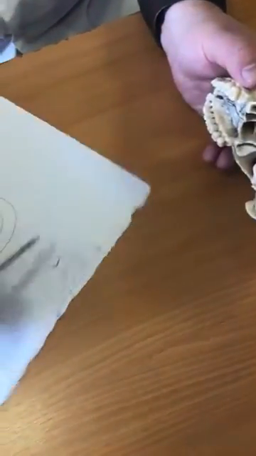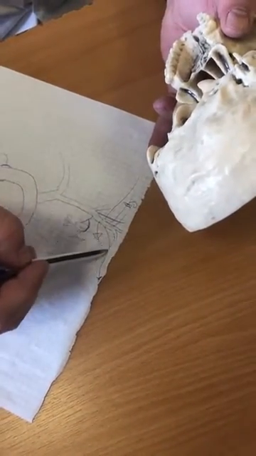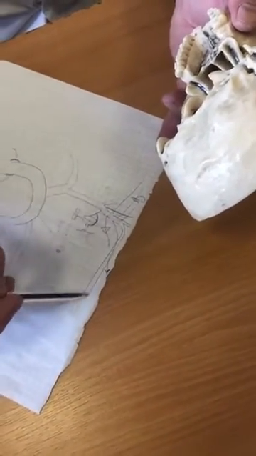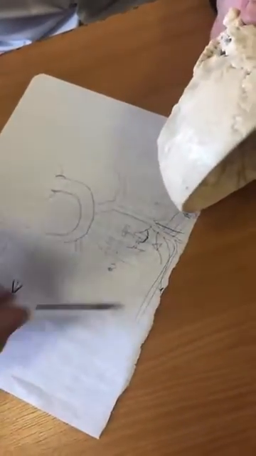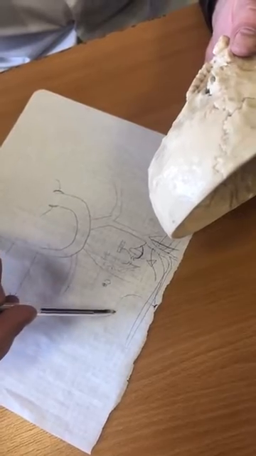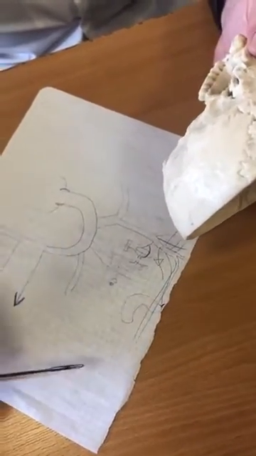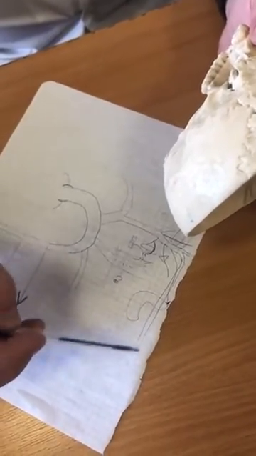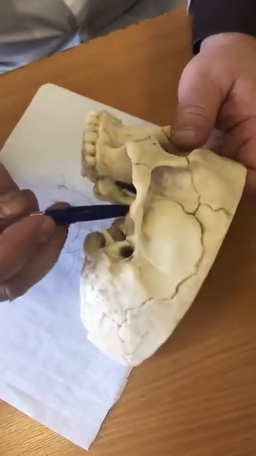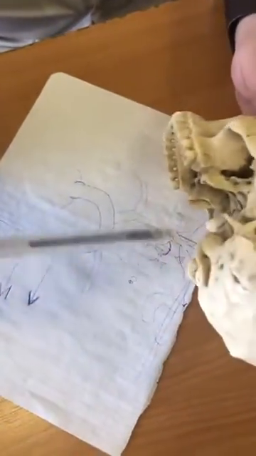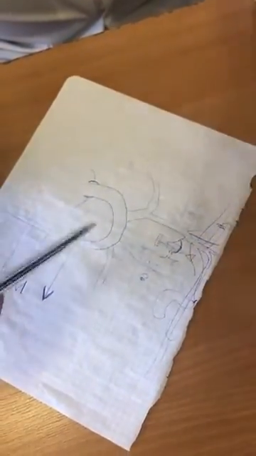And the last branch is arteria maxillaris. Arteria maxillaris has three departments. The first department is behind the neck of the mandible. The second department is in the fossa infratemporalis. Here it is, the fossa infratemporalis. And the last department is in the fossa pterygopalatina, the pterygopalatine fossa.